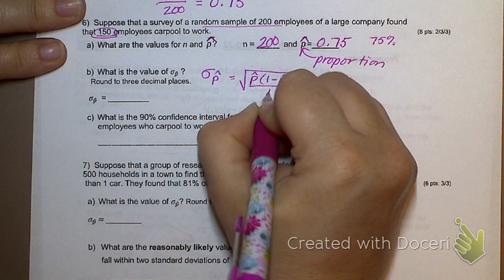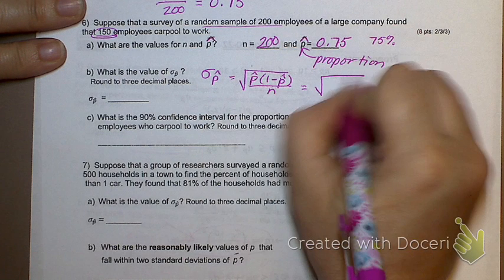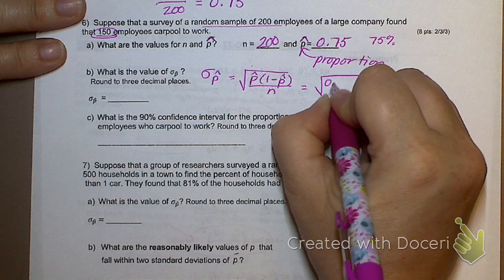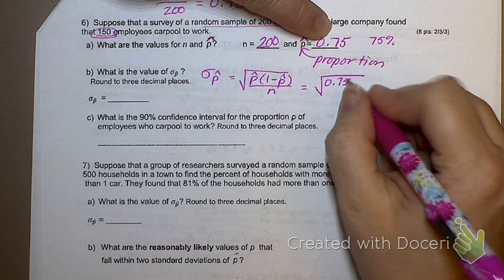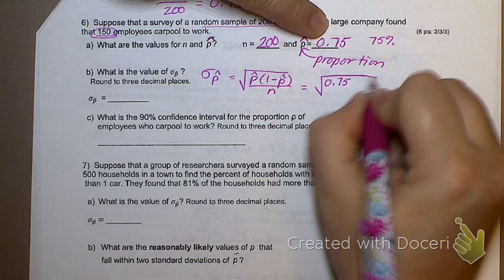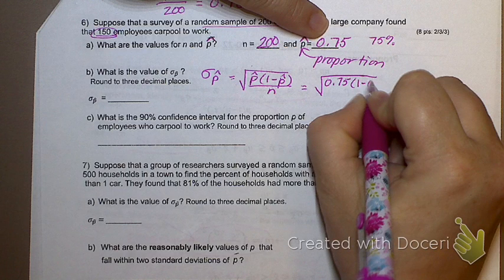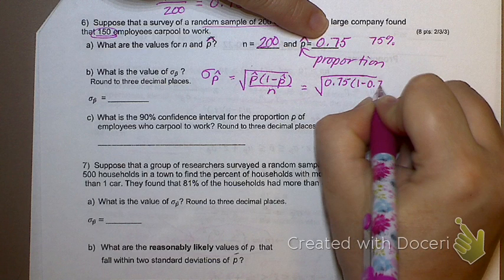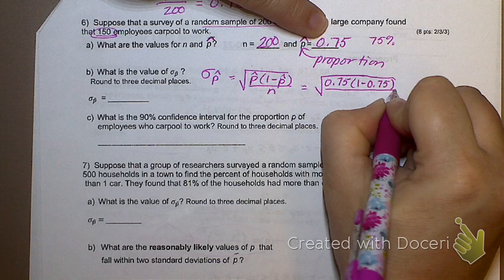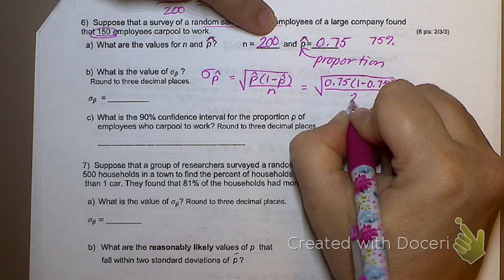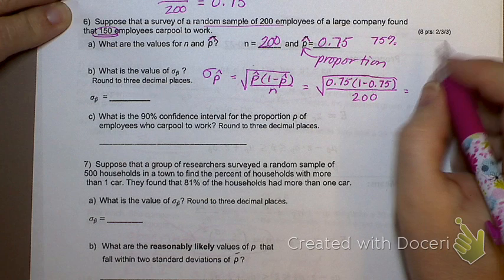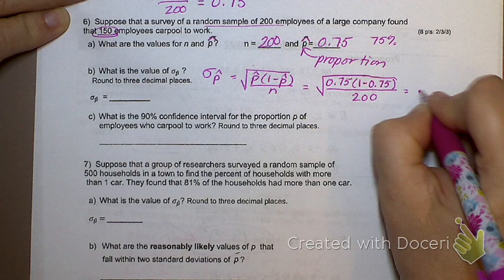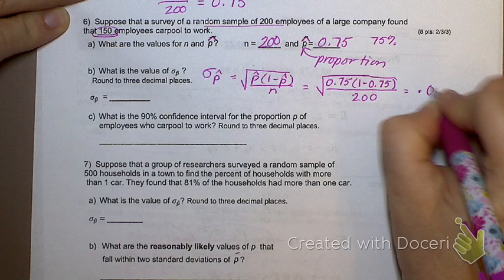So for our problem, that would be the square root of 0.75. Now it is key that even if you put it as a percent here, you can't calculate with a percent. You need the decimal. Times 1 minus 0.75 all over n, which is 200. And when you solve that, you end up with 0.0306.